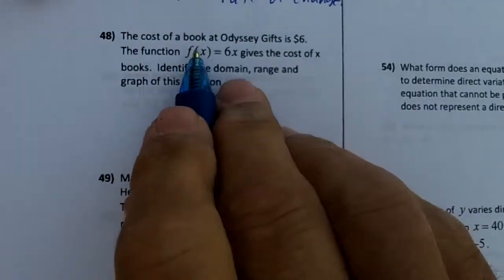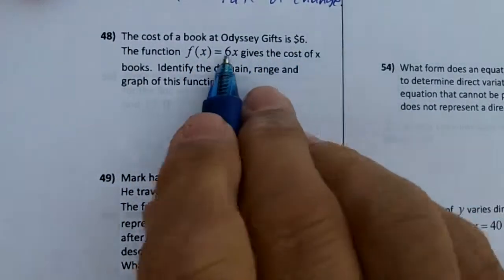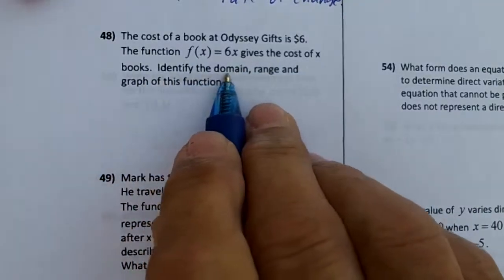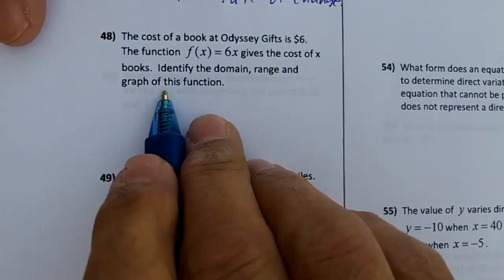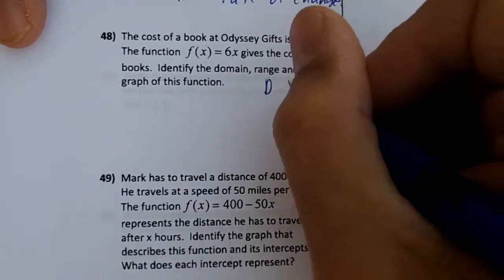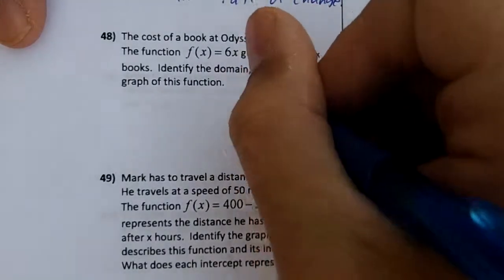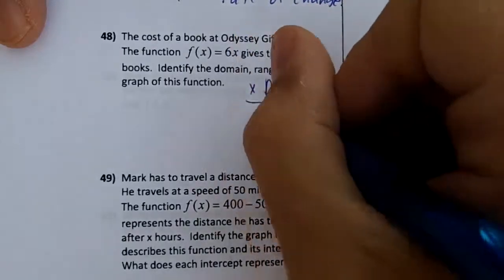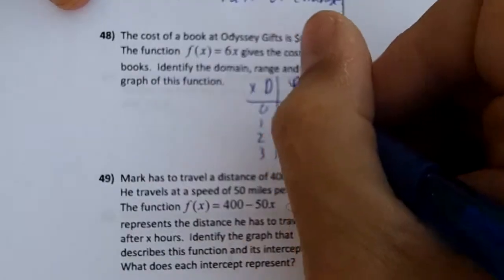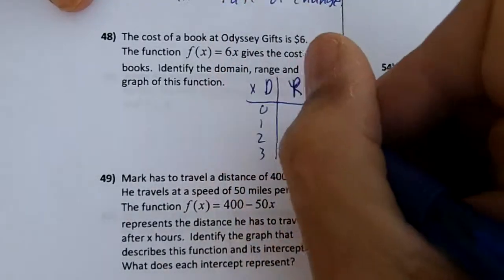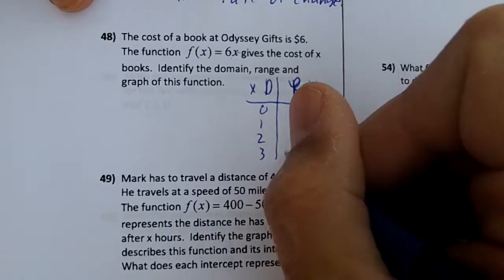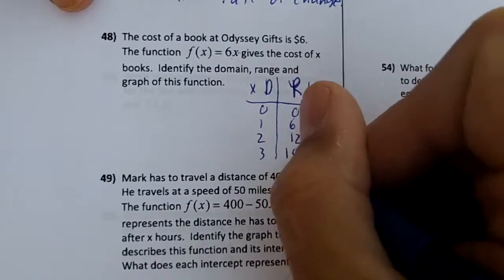Number 48. The cost of a book at Odyssey's Gifts is $6. The function f of x equals 6x. Give the cost of x books. Identify the domain, range, and graph of this function. Usually when we have this, we'll put the domain and range, or our x and our y. Usually our domain is 0, 1, 2, 3, and our function is 6x, so 6 times 0 is 0, 6 times 1 is 6, 6 times 2 is 12, 6 times 3 is 18.